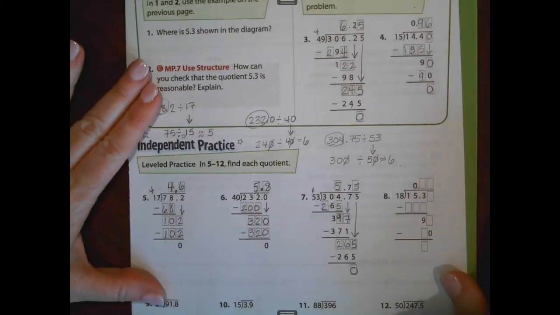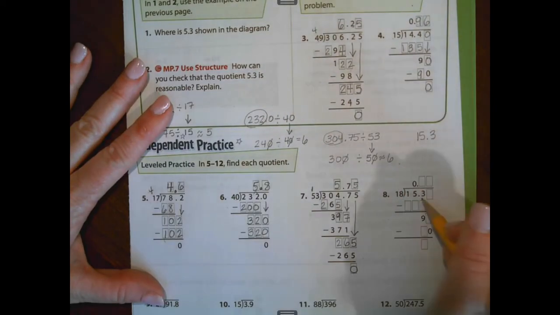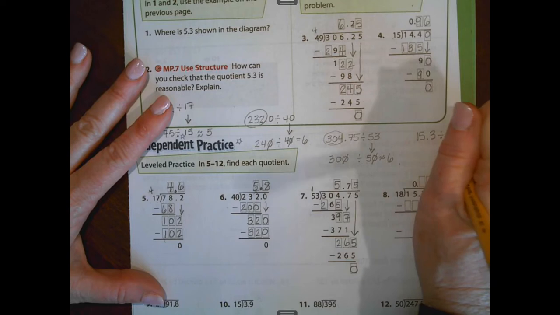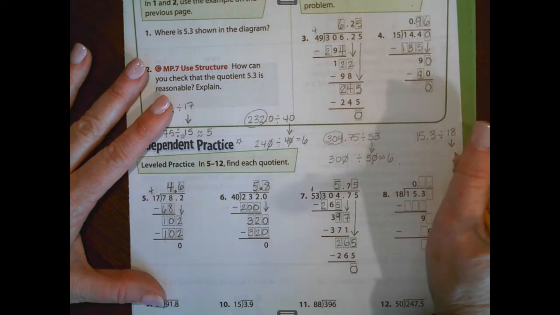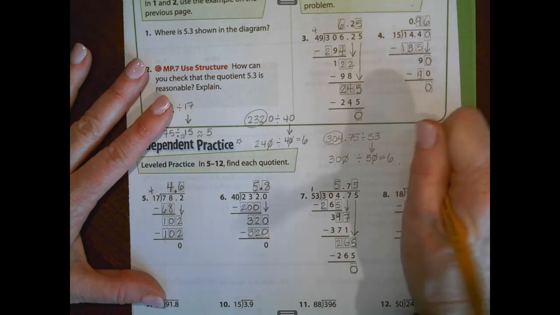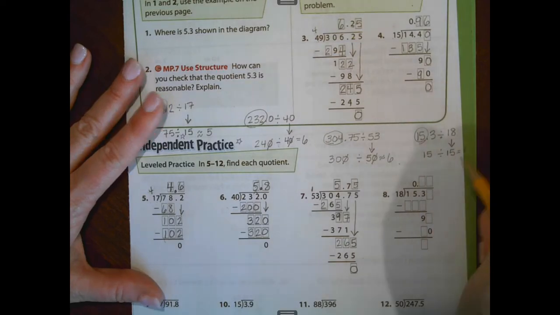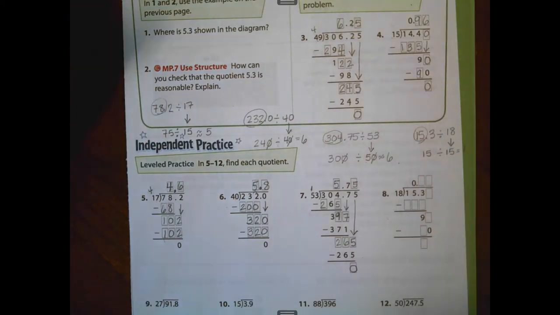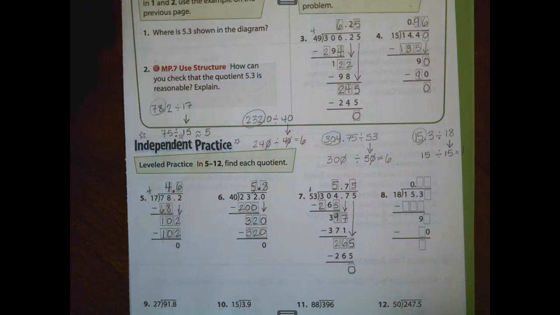All right. Number 8, we have 15 and 3/10 to start with. We're going to divide it by 18. We're going to get a quick estimate. 18, I'm going to use the compatible number 15. And I know 15 divided by 15 is going to be 1. So my answer is actually going to be close to 1. I know it's going to be less than 1 because they've started the problem for me and they actually are showing me that there is no digit in the whole number part of the answer.